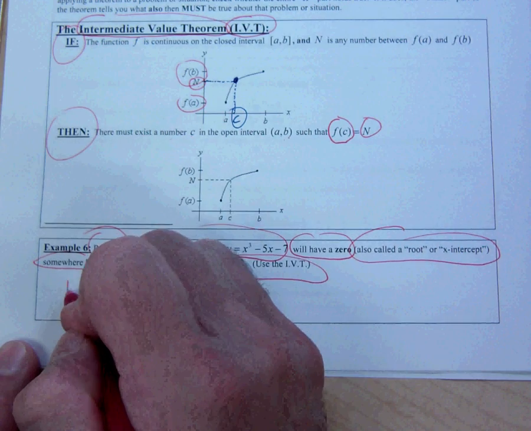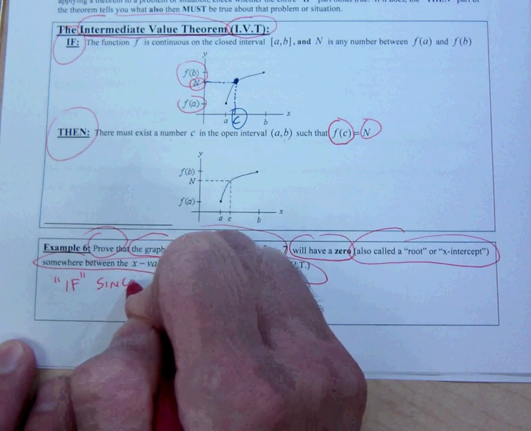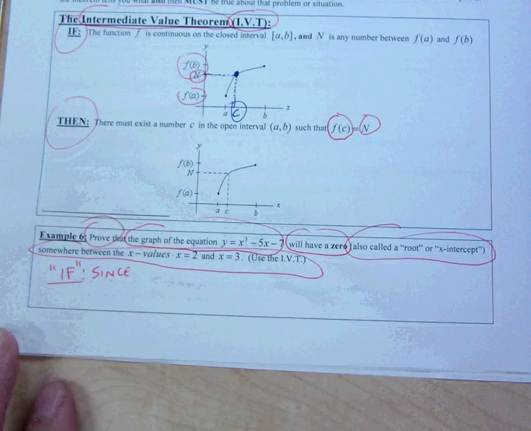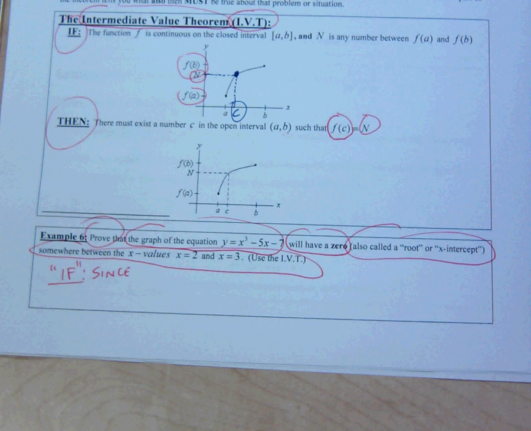So I want to start with the if part. Okay? So here we go. Since, okay, so in order to prove this, I'm going to have to basically prove that the entire if part is true, right? And if that's true, then the theorem will tell me that the rest of it will be true. Got it? So I'm going to talk about the if part. What's the if part? You've got a what? Continuous function.